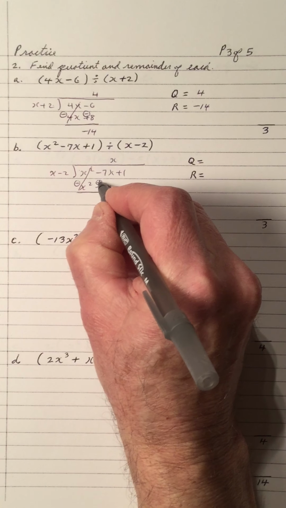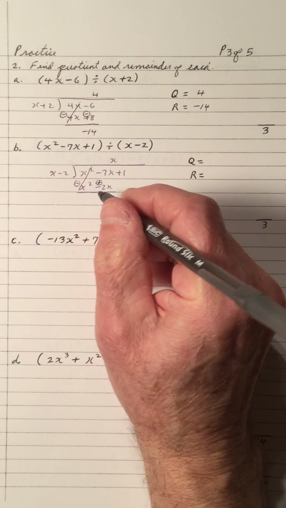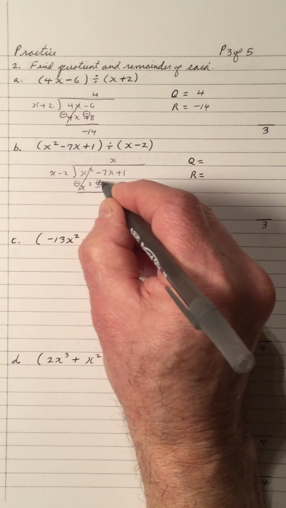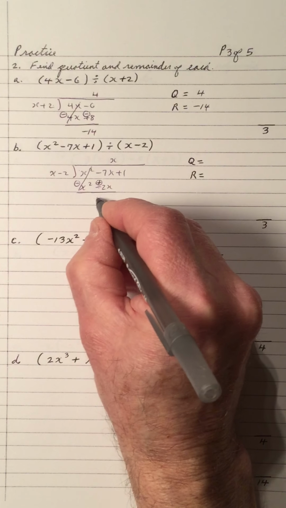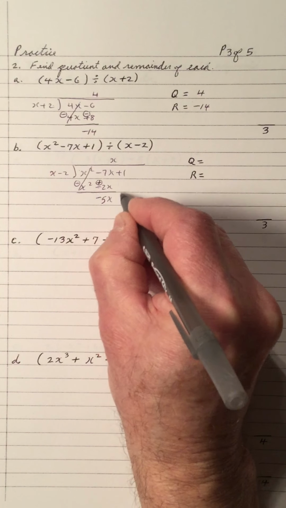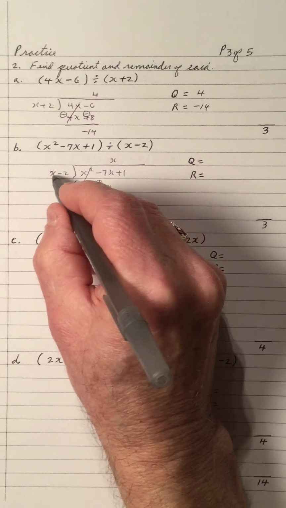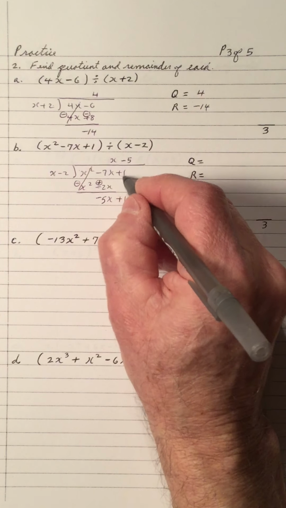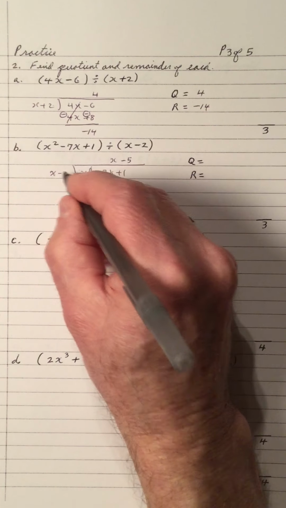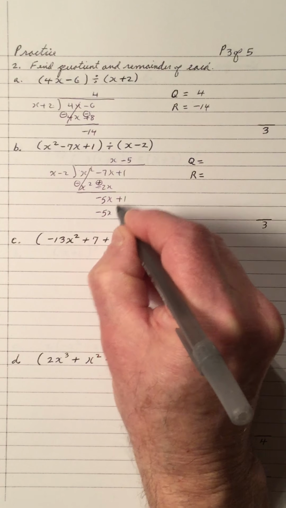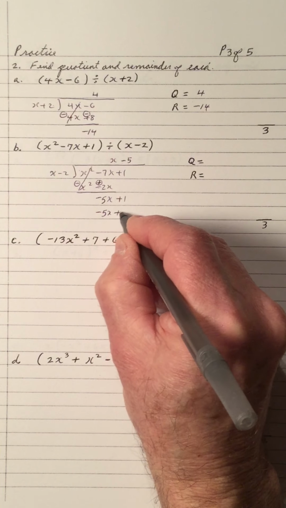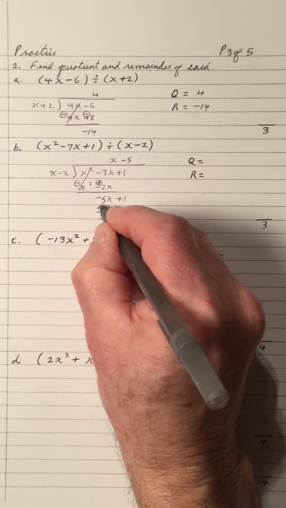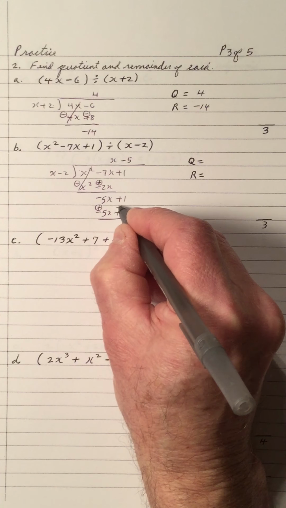Even though I said plus, I put a minus down. So I've got to be very conscious. So the minus becomes a plus, so this is the plus 2. Negative 7 plus 2 is negative 5x. Bring down your plus 1. So x into negative 5x is a negative 5. And again, constant above the constant. Negative 5 times x, negative 5x. Negative 5 times negative 2, plus 10. And the minus becomes a plus. The plus becomes a minus.